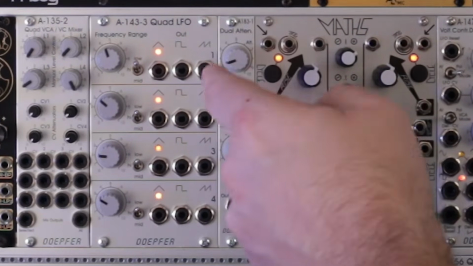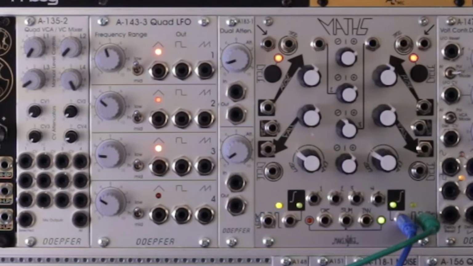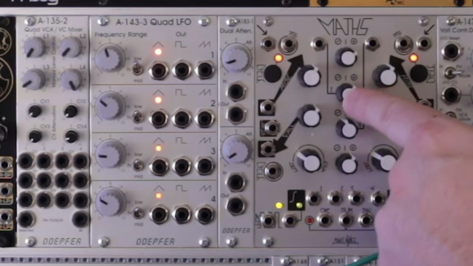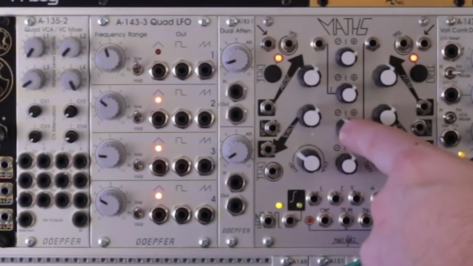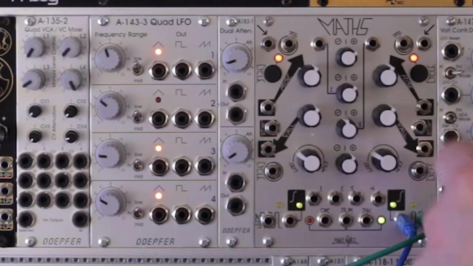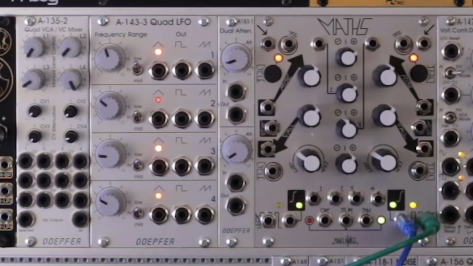Doepfer does make attenuverters. Now the only difference between 2 and 3 is that channel 2 can offset by 10 volts and channel 3 only by 5 volts. So channel 3 is a bit more subtle than channel 2, and channel 2 gives big voltages for big moves. But beyond that, they work exactly the same.